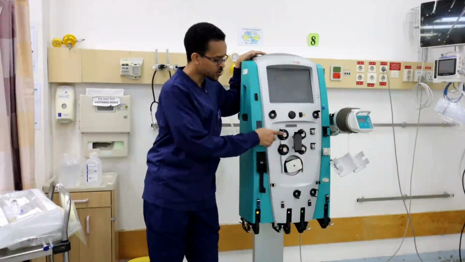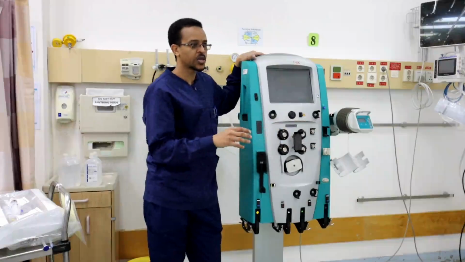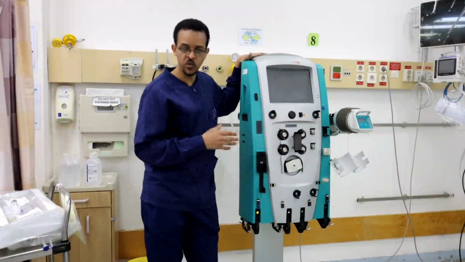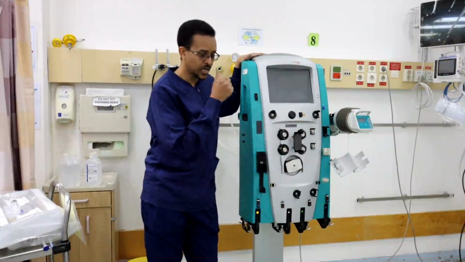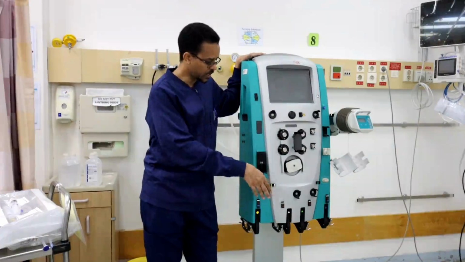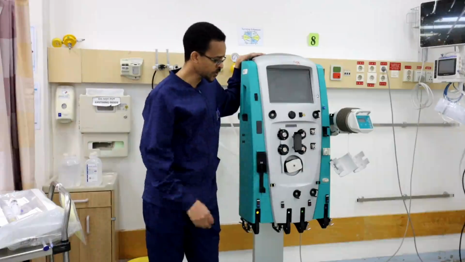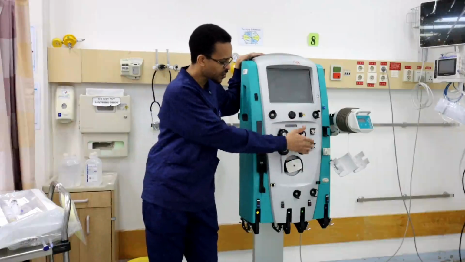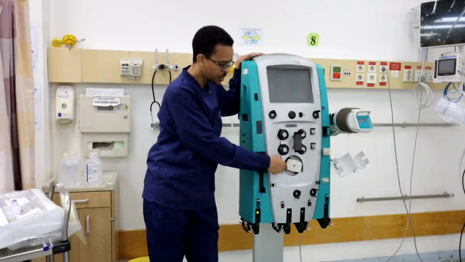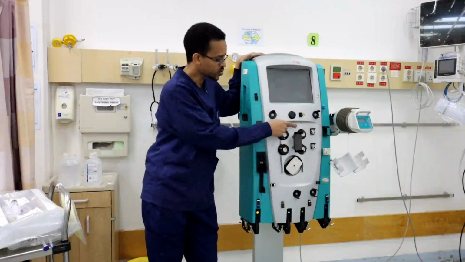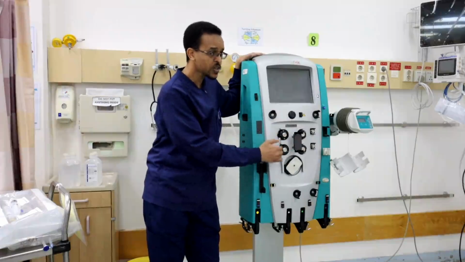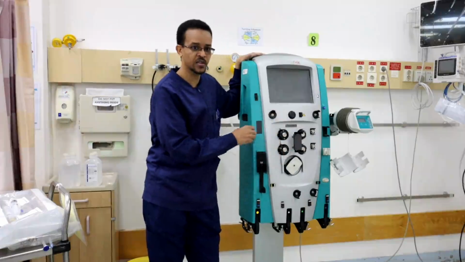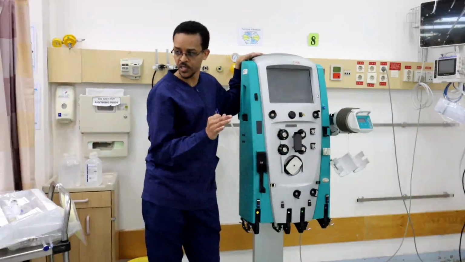These small pumps are all pumps to circulate other fluids, other solutions, including the dialysis solution and the replacement solution. So we have five pumps in the machine. One big blood pump and four small pumps. Three pumps for the solutions that we add to the therapy. We have three solutions to add to the therapy.